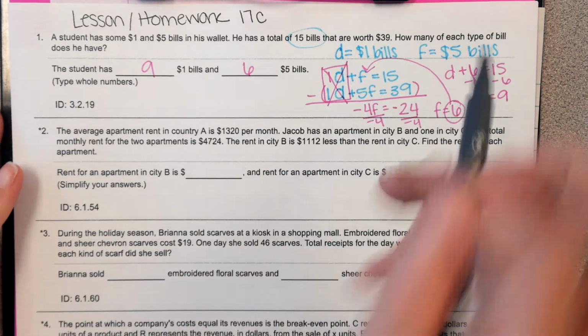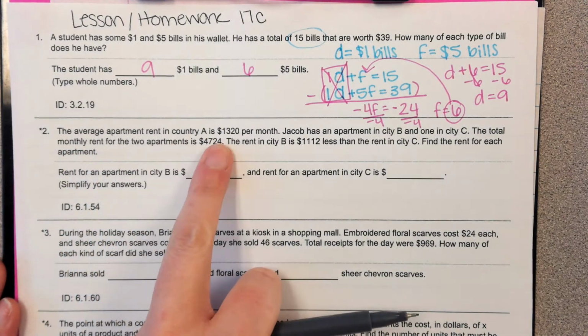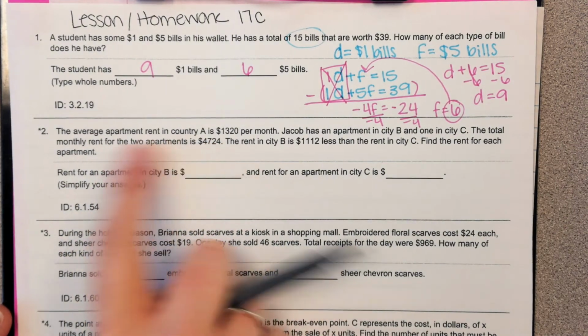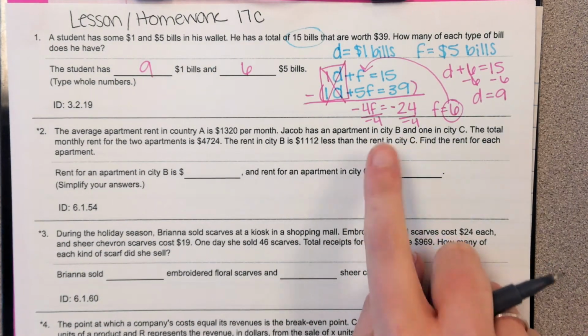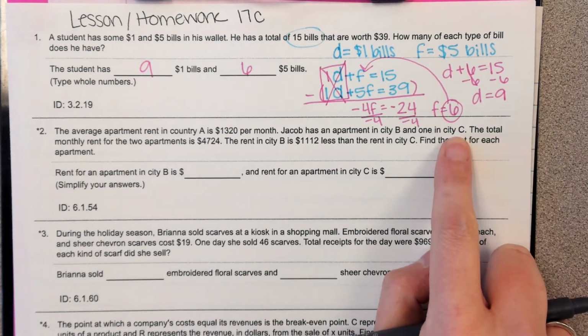Okay, so in this one, that first sentence really throws us off. We don't really need that, so I'm going to ignore it. And we're talking about Jacob's apartments in city B and in city C.